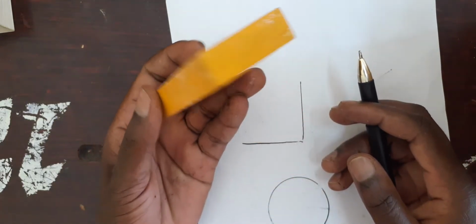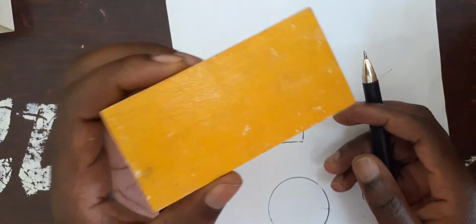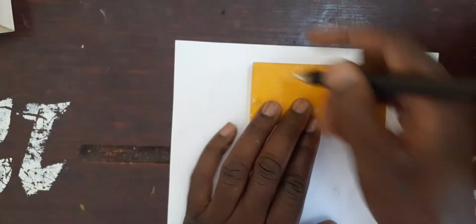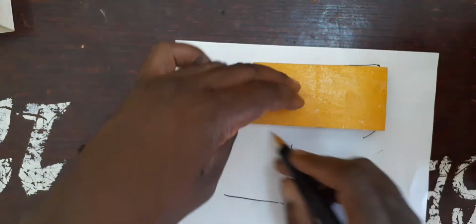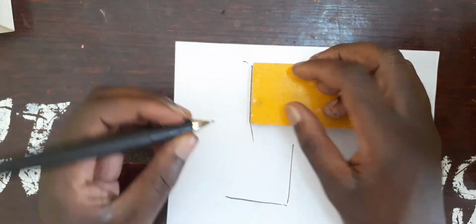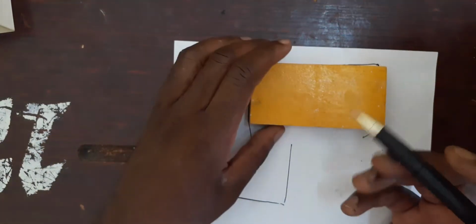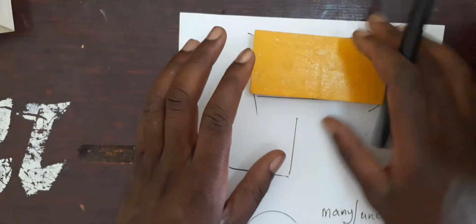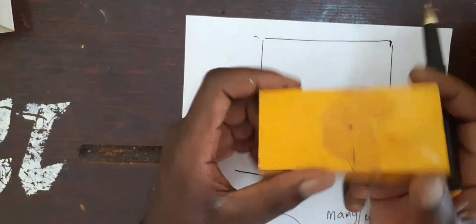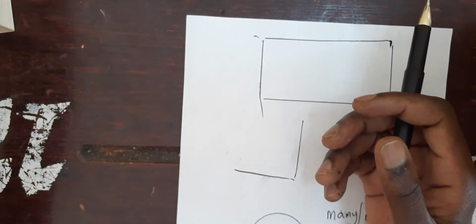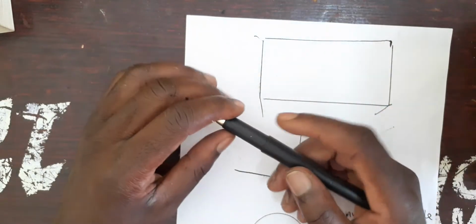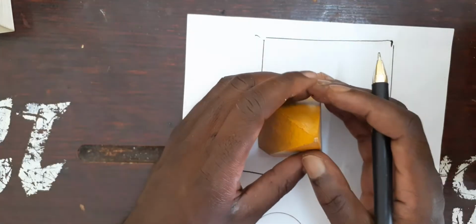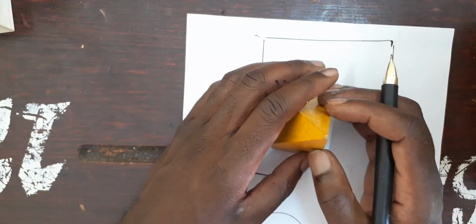What about this one? What will be the order of rotational symmetry? Okay, if you look at it, this is going to be just 2. There's this part, and then there's another one where the other side comes, so that will be 2. So this one will have 2. I think that is basically what you need to know about the order of rotational symmetry.